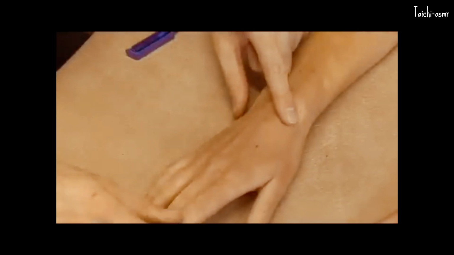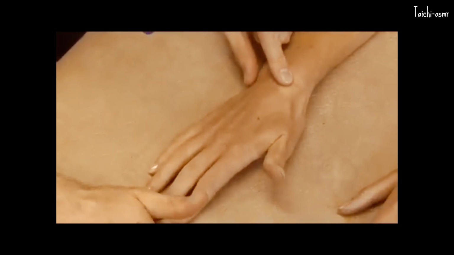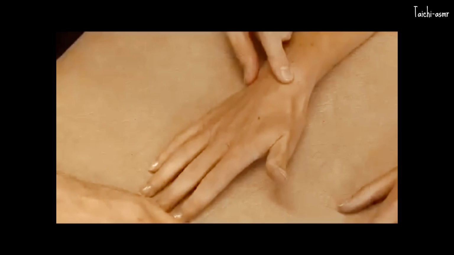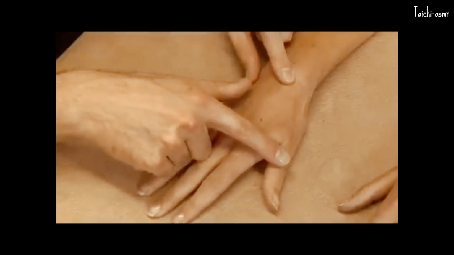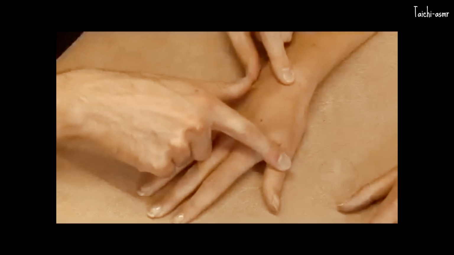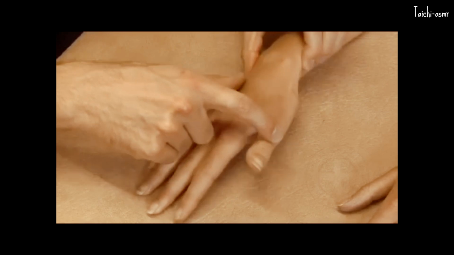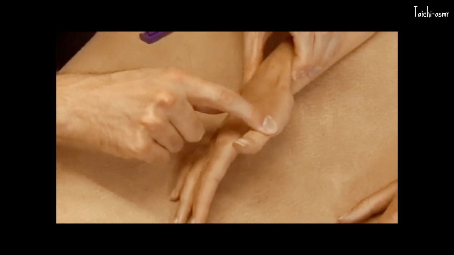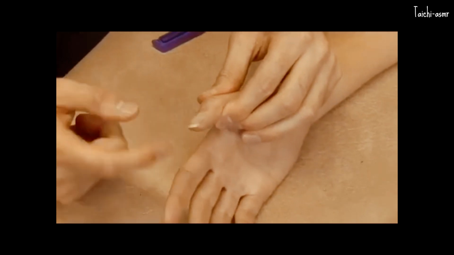Extensor pollicis longus by asking the patient to lift their thumb off the table. Extensor pollicis brevis by resisting the patient at the proximal phalanx and asking them again to provide extension. And flexor pollicis longus by asking them to flex at the interphalangeal joint of the thumb.